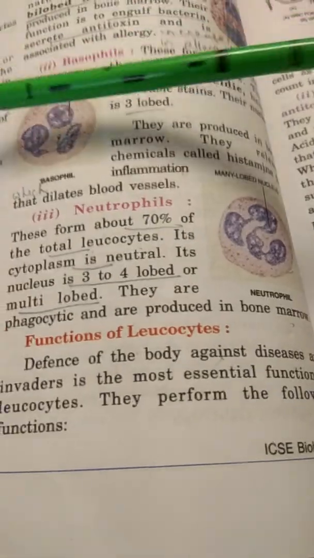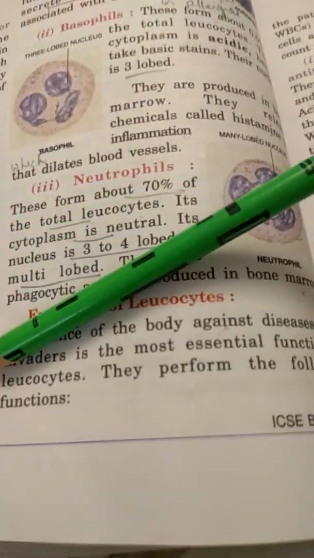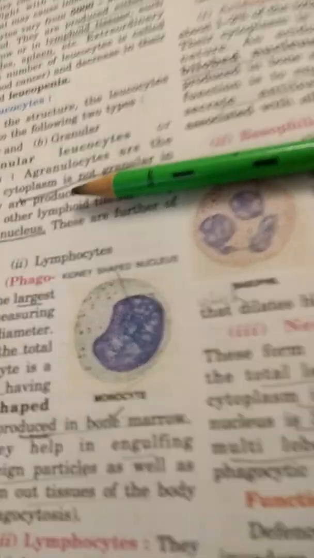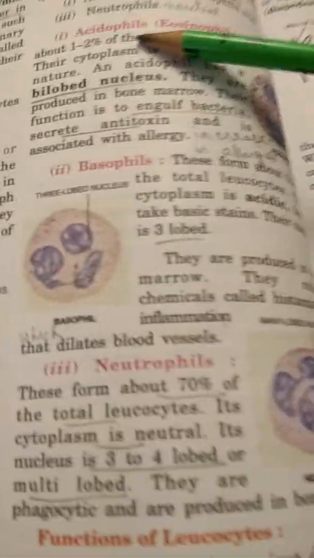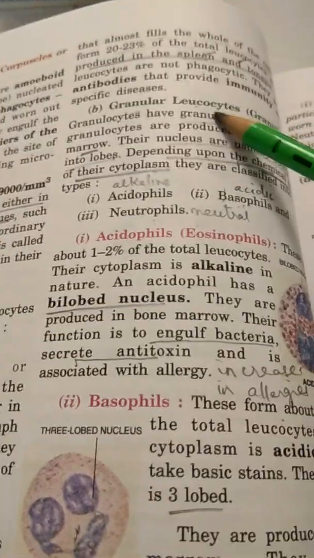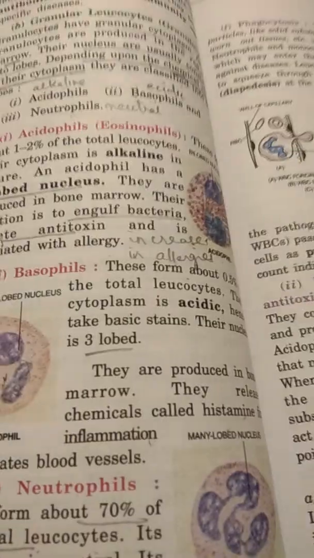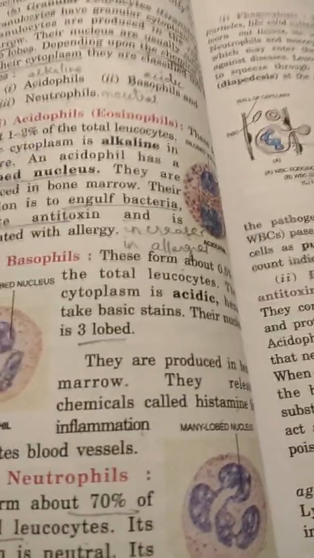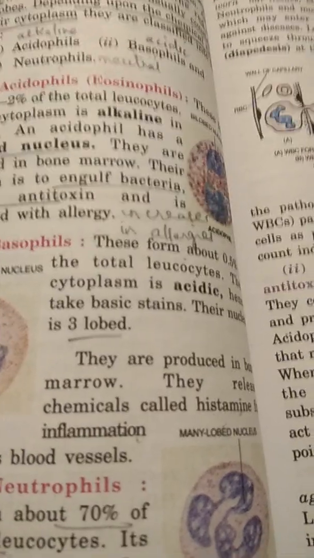So monocytes and lymphocytes come in the group of agranulocytes. Acidophils, basophils and neutrophils come in the group of granular leukocytes. So in total there are 5 types of white blood cells, and we'll study the function of the white blood cells in common.